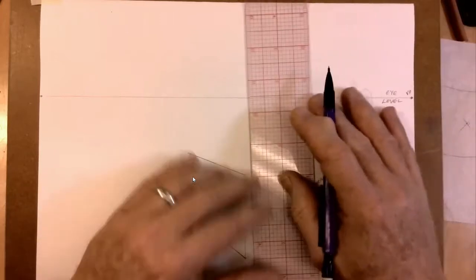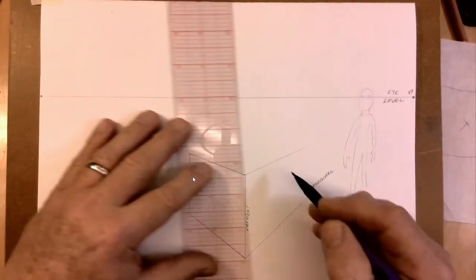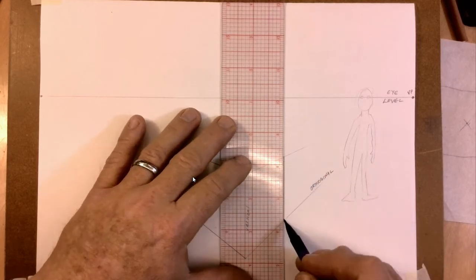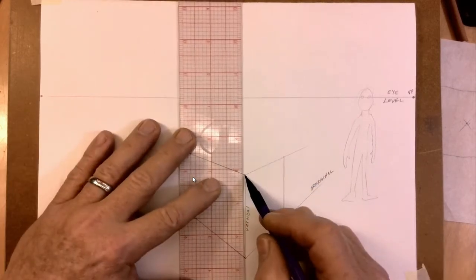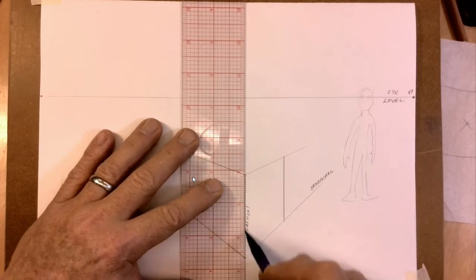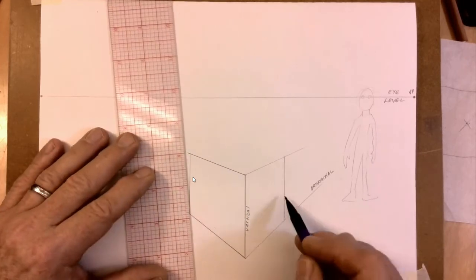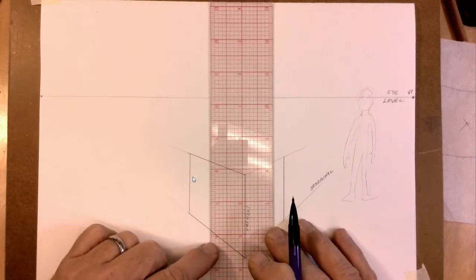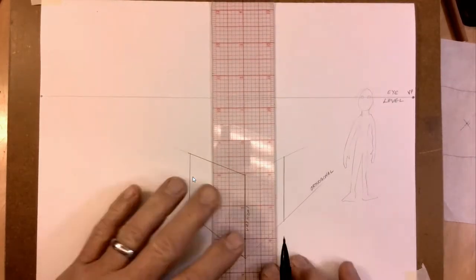And so over here, maybe we don't want it as wide as this. Maybe we want it a little more narrow. You can do that same thing. Just remember, your front edge and your back edge have to be parallel. They have to line up, be parallel one to another. And that's why I like these grafting rulers, is because you can see through them and line up things.